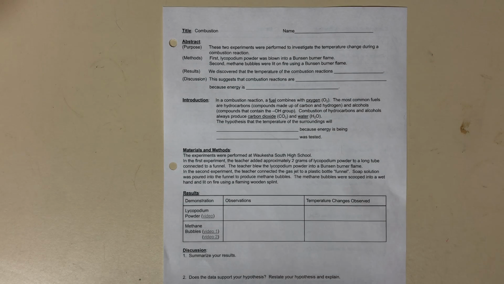All right, so today we are going to be talking about how to actually write a lab report, like a formal lab report that you'd see in college and as a science professional. So there are a few different sections that go into a lab report. First, obviously, you have the title. Our title here is combustion because we're talking about combustion reactions.